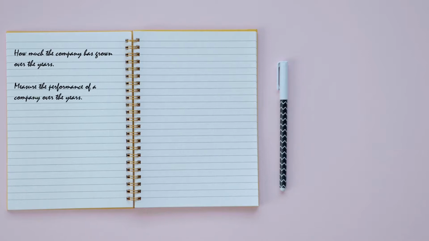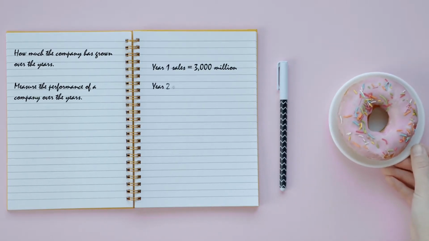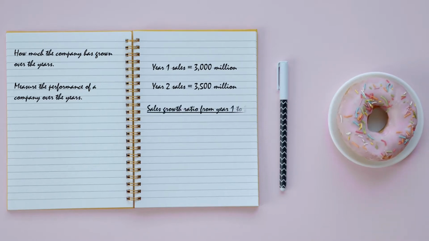Growth ratios. Growth ratios tell you about how much a company has grown over the years. To calculate growth ratios, you measure the increase or decrease from one year to another in terms of percentage. You can calculate growth ratios of revenues, expenses, or profits.